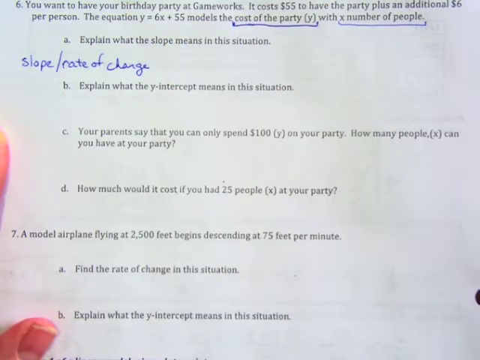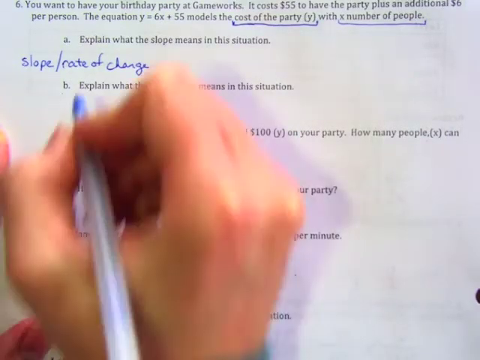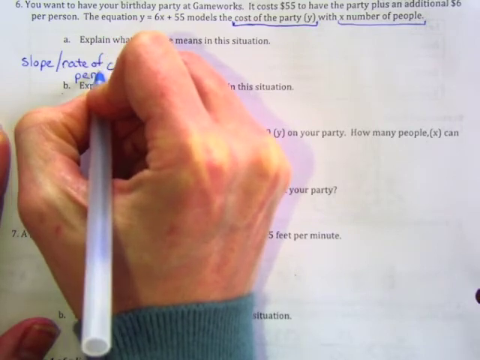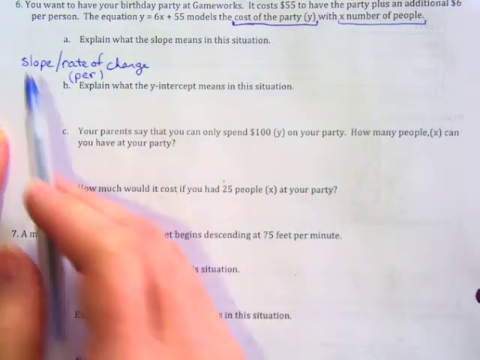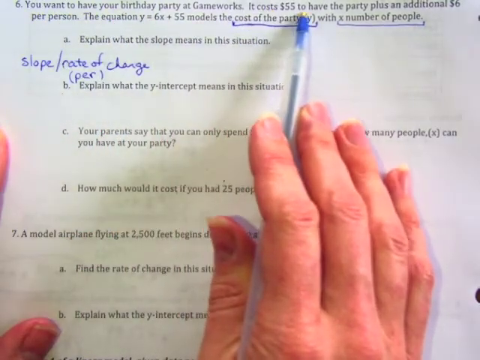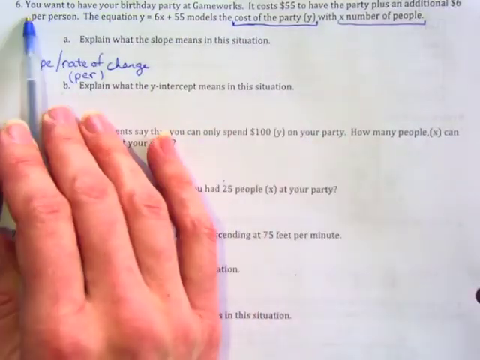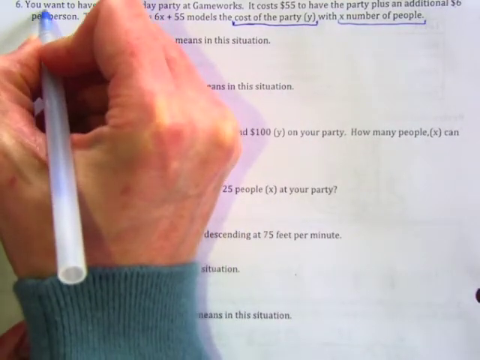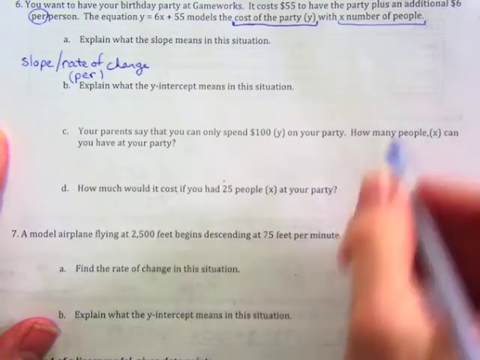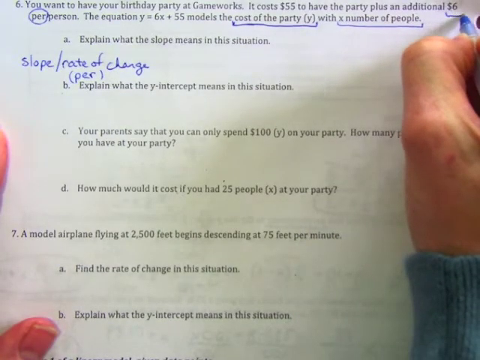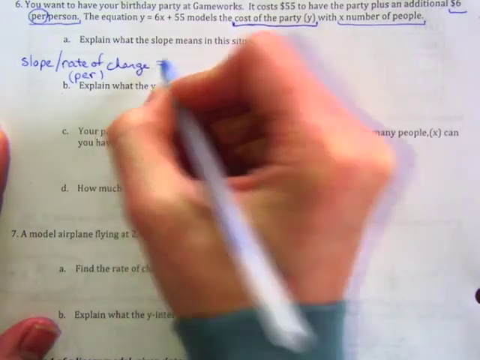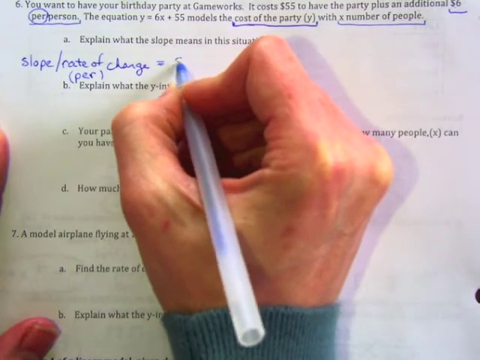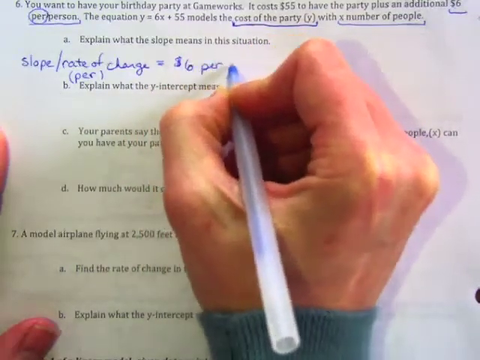And we have a key word that we look for to see if that slope is directly given to us in the problem. We look for the word, hopefully you're already thinking it, per. If I read through the problem again, you want to have your birthday party at GameWorks. It costs $55 to have the party, plus an additional $6 per, there it is, per person. That's our key hint, which tells us to take all that information, $6 per person, and identify that as our slope, our rate of change. It is $6 per person.